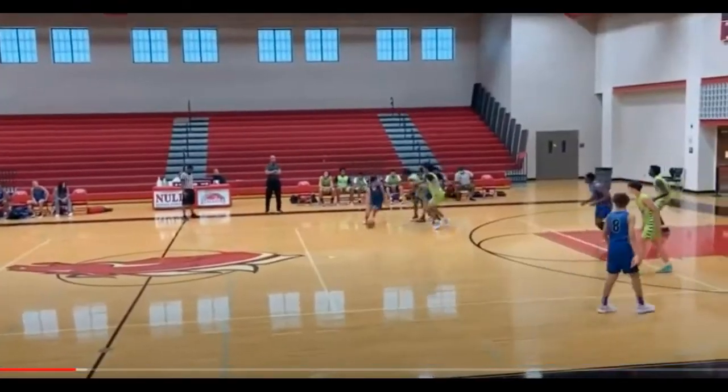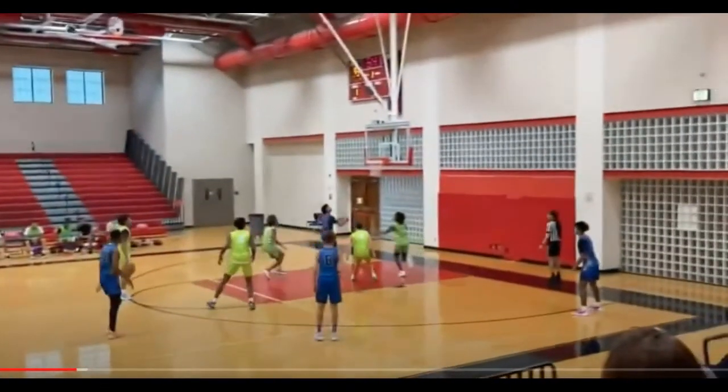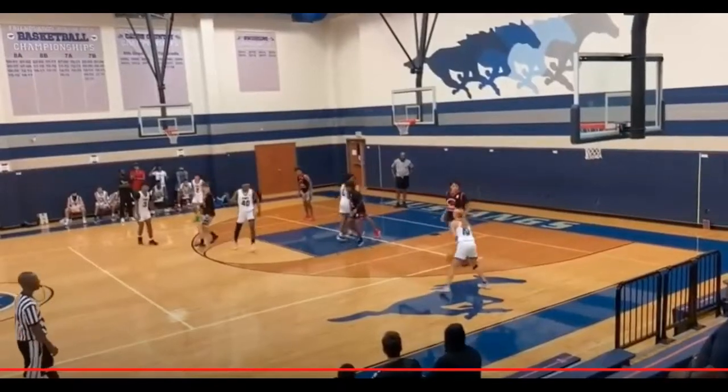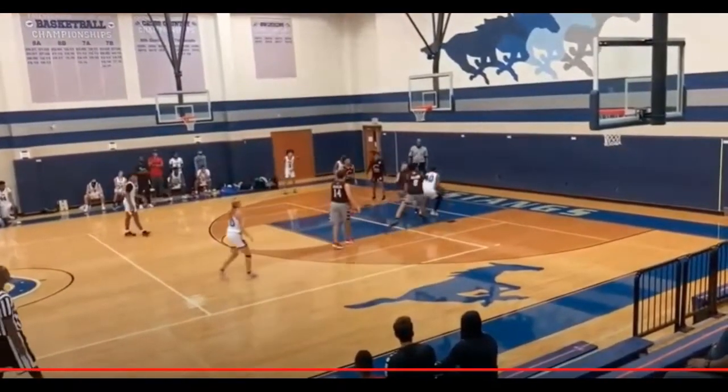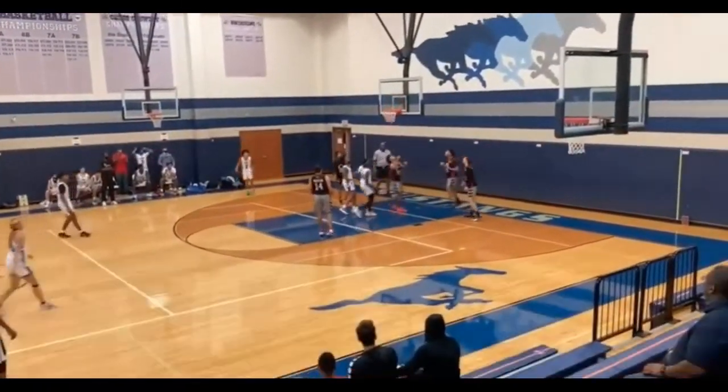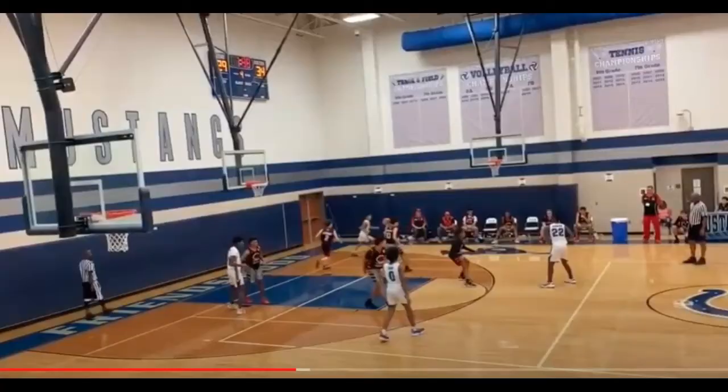All right, so this one's good. We got it over the top this time. All right, here's another. We got a screen. Here's the pocket bounce. Good finish. Let's get into if you get a hard hedge.